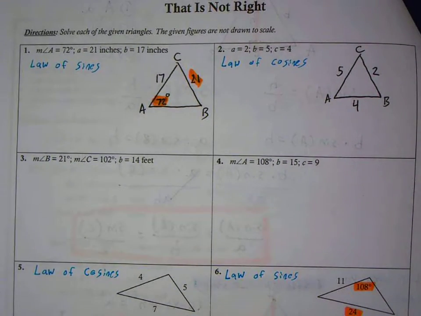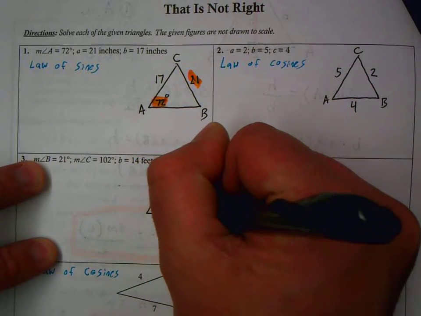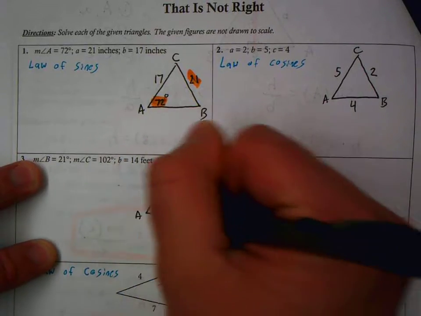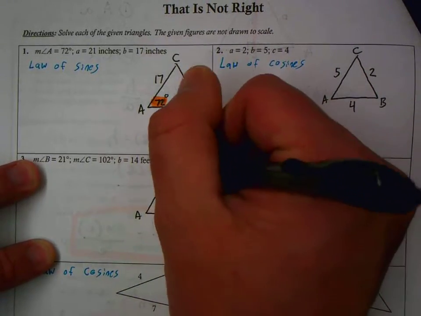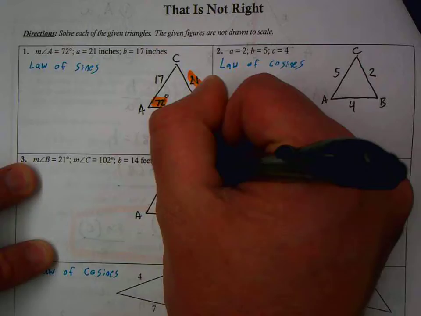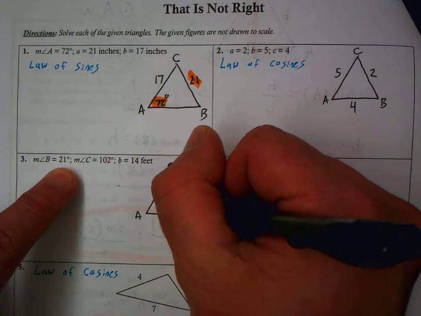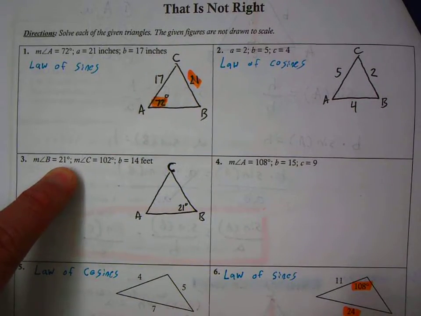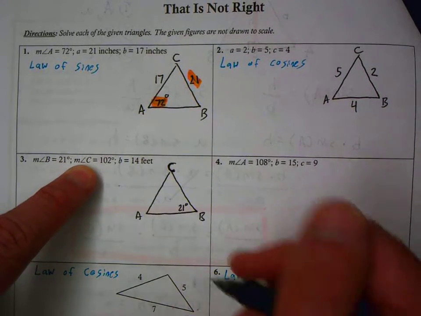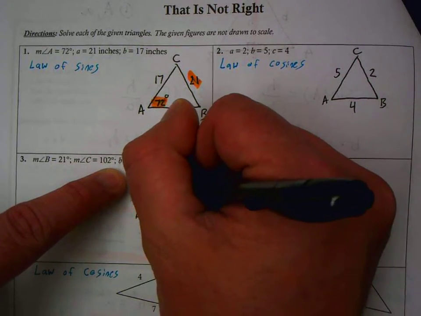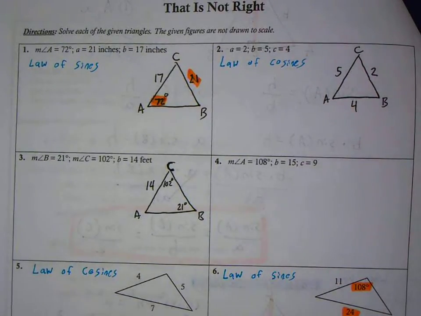Next, draw a triangle. A, B, kind of a weird triangle, C. Angle B is 21 degrees, so I'm going to put 21 degrees there. Angle C is 102. And little b is 14. Which one am I going to use?